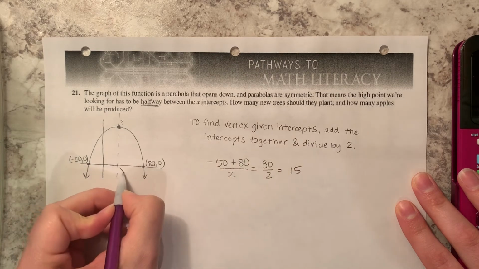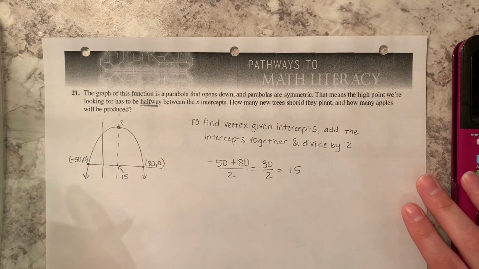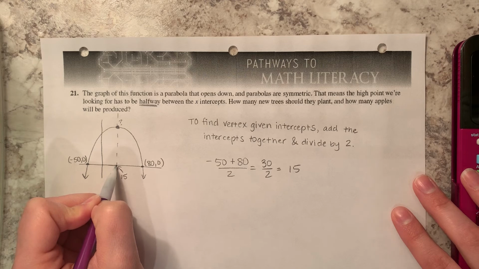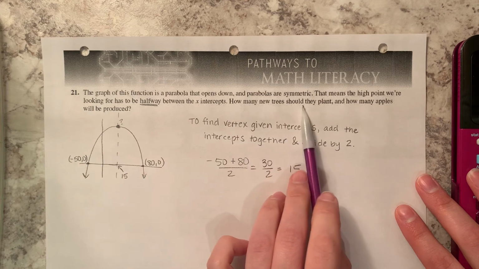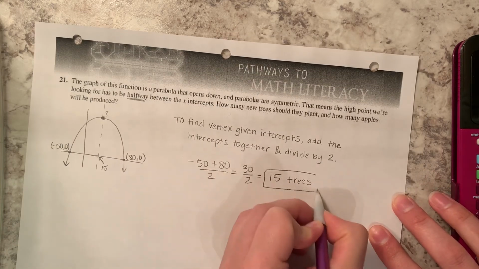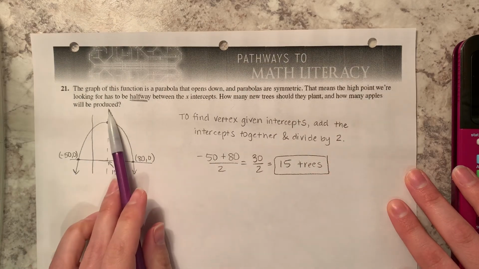That tells me that this x value right here is 15. That means that I would have to plant 15 more trees to get the maximum number of apples that I could possibly have, okay? So how many new trees should they plant? 15 trees. But it also says, and how many apples will be produced?